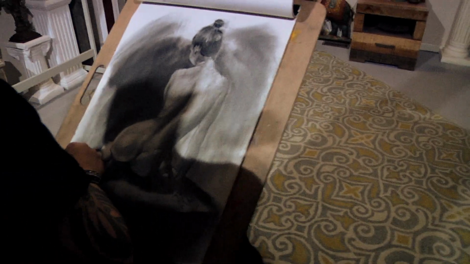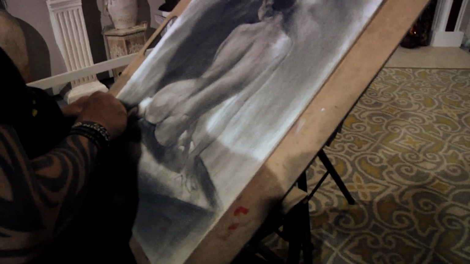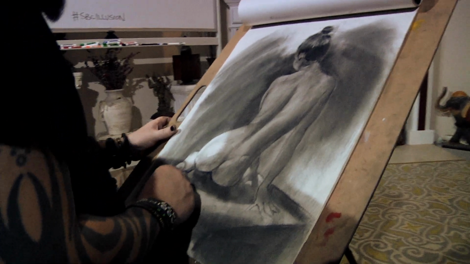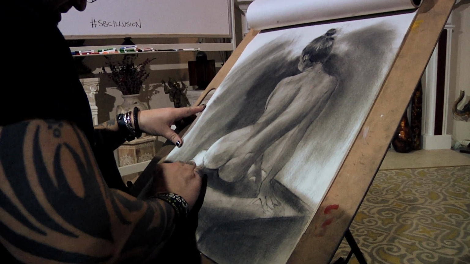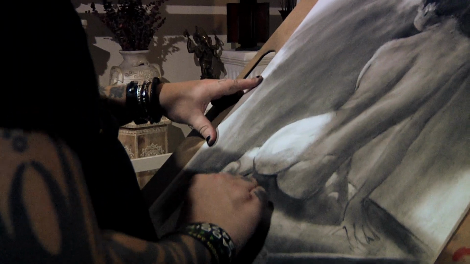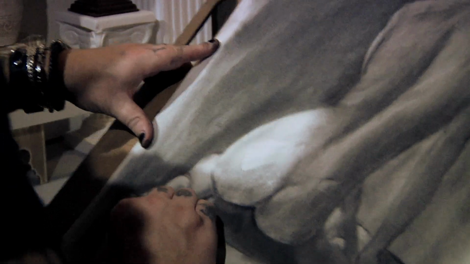It's this cool process where you're just going back and forth, steering it closer and closer to where you want to go. But the big takeaway is your hard edges and your soft edges, and that's where we bring it back to the form shadow and the cast shadow.